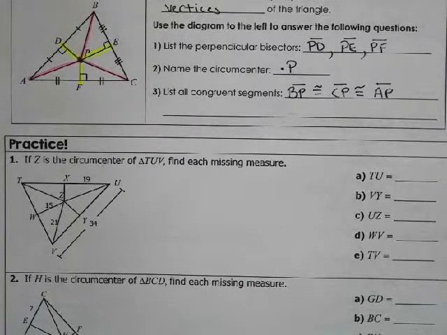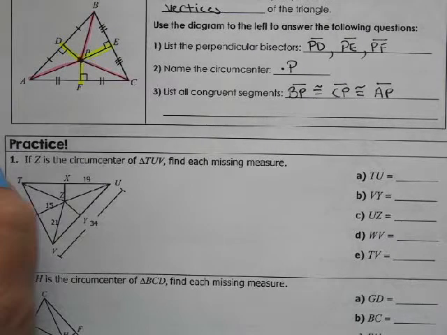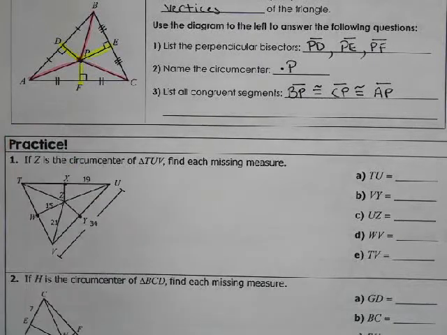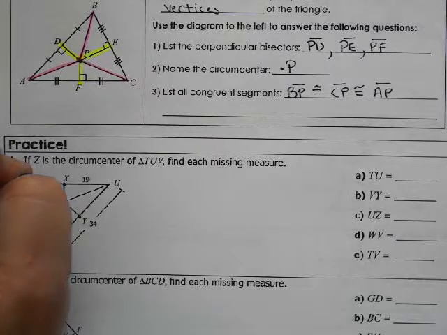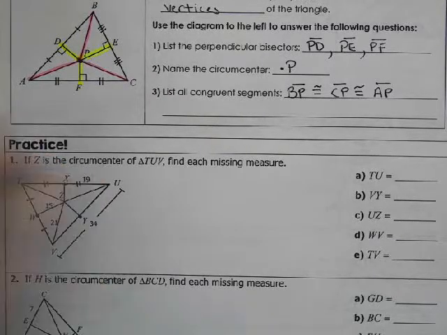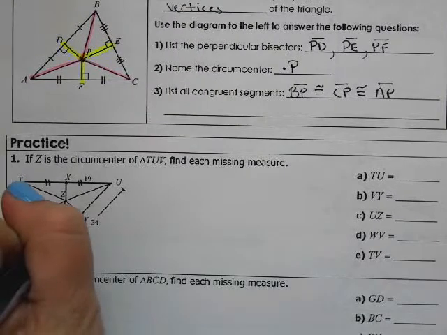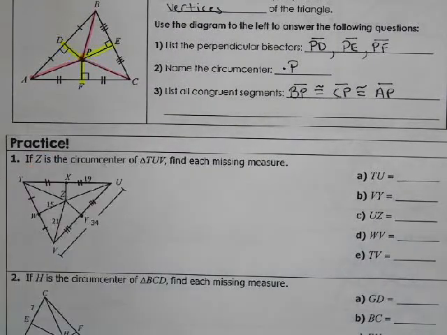So let's try a couple problems as an example. Z is the circumcenter of triangle TUV. That means W is a midpoint, Y is a midpoint, X is a midpoint. So we know TW and WV would be congruent, TX and XU would be congruent, and VY and YU would be congruent.